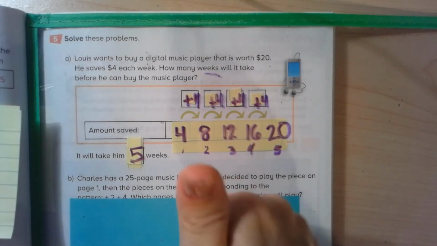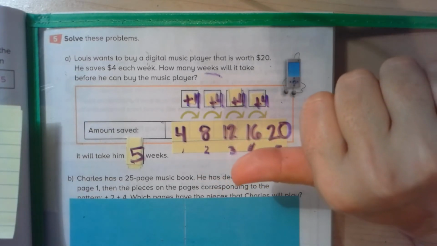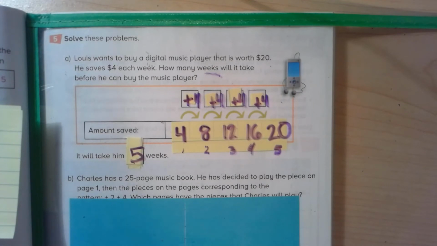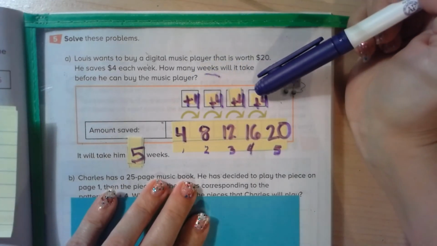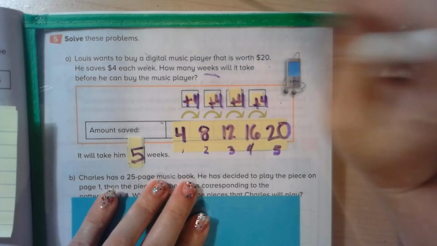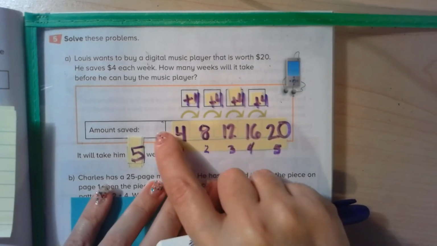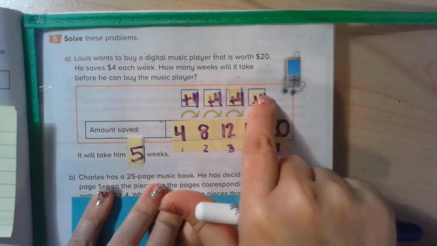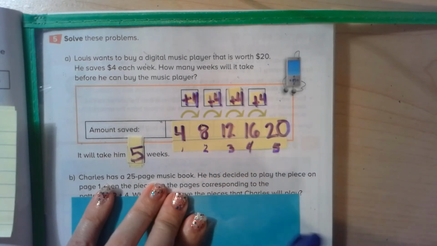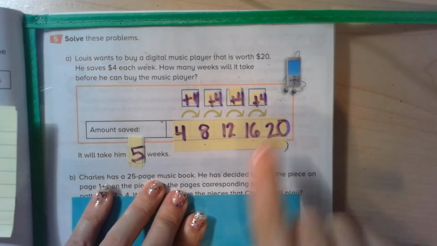Put your thumb up if you think it's 5 weeks. Put your thumb down if you think it is a different number. So in the past, some of my students would say it would take 1, 2, 3, 4 weeks because they only had to add 4 times. But we have to be careful because the first week, it took him a whole week to earn the $4. So we're not counting the plus 4s, we're actually counting the numbers on how much he saved each week. So it is 5.